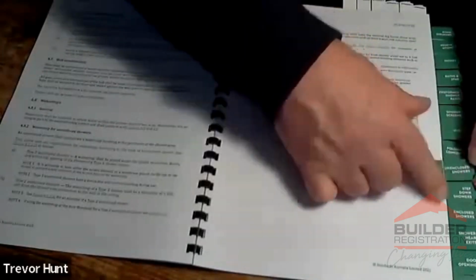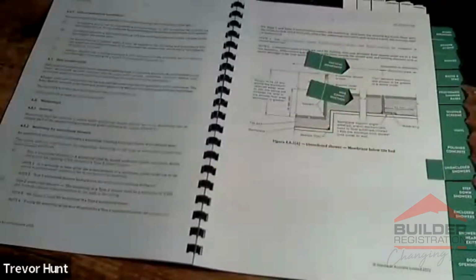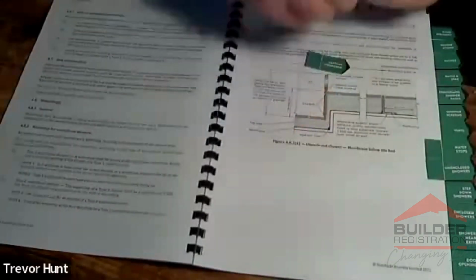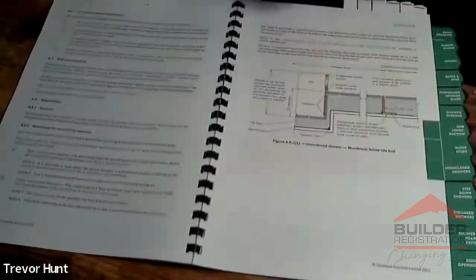Unenclosed showers, water stops, hob construction, and vertical membrane. So that was page 21.